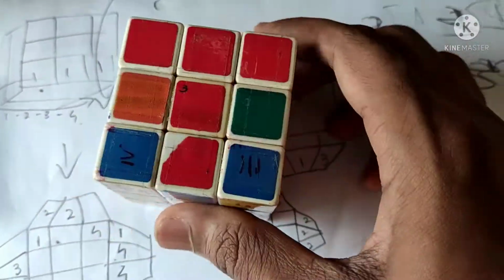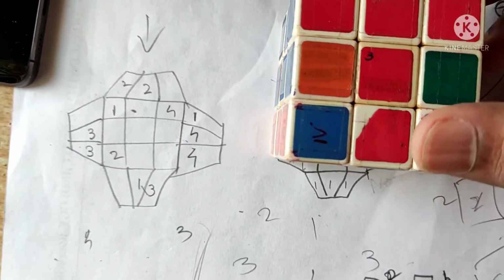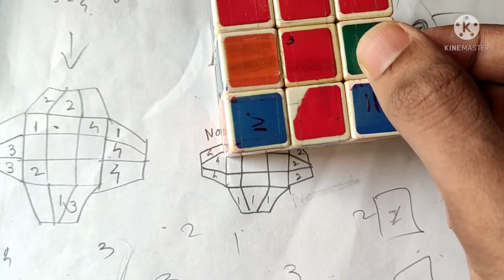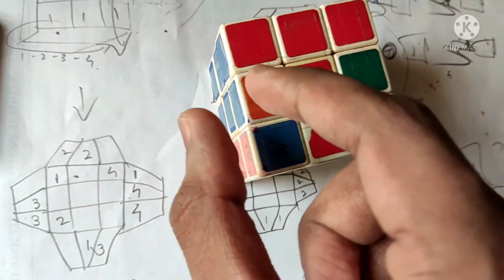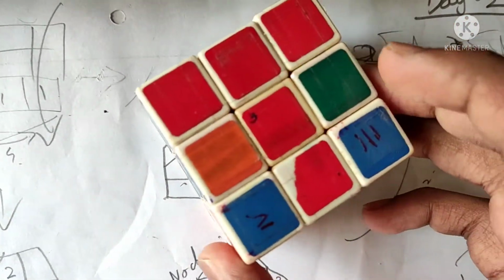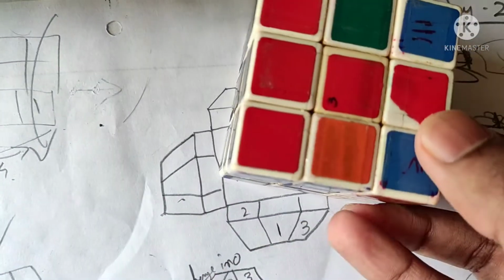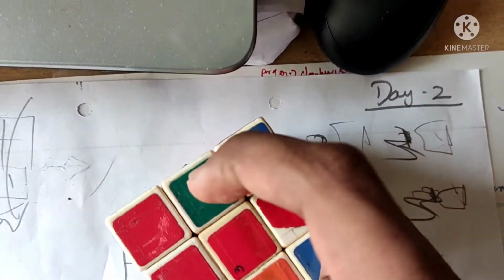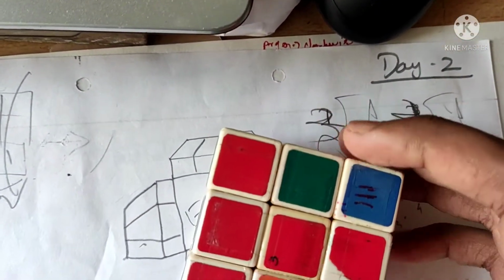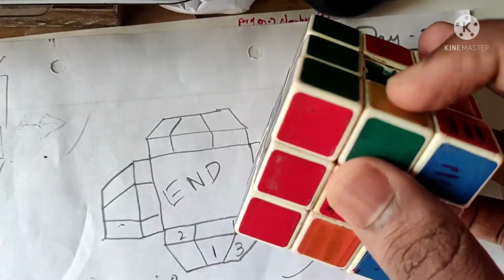Yep. So it does a few specific things: if you move this side down, then this piece goes to this side. So the yellow goes here, the green goes here, and this piece goes here. So basically this green goes to this place, and the orange goes to this place.